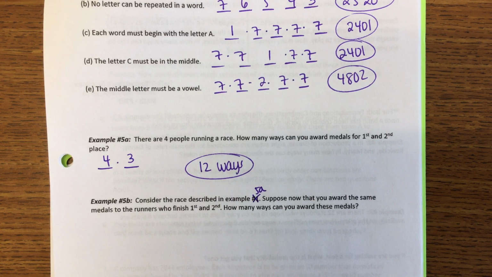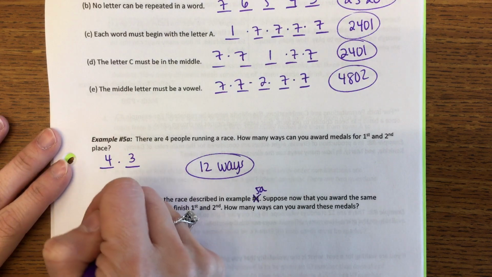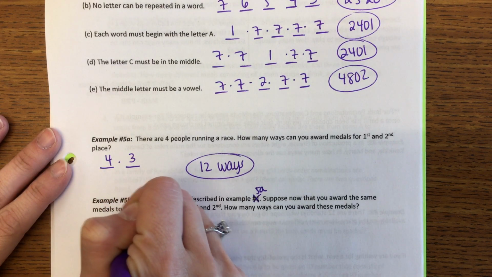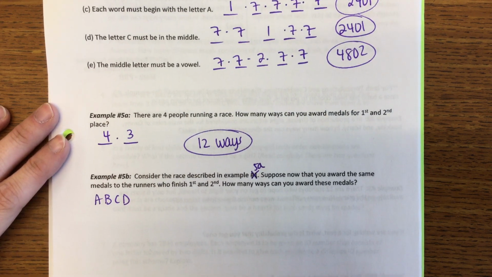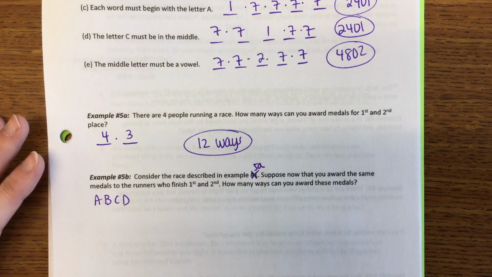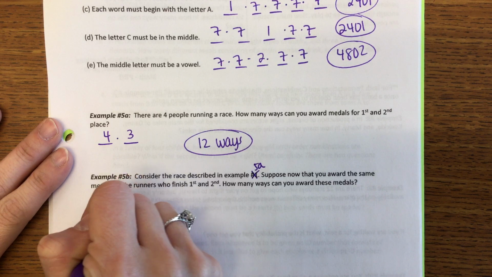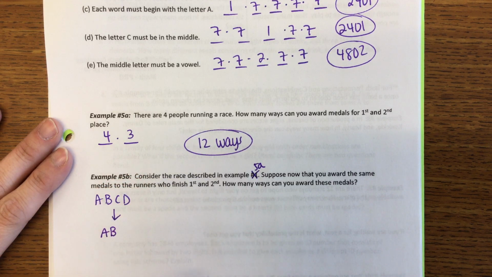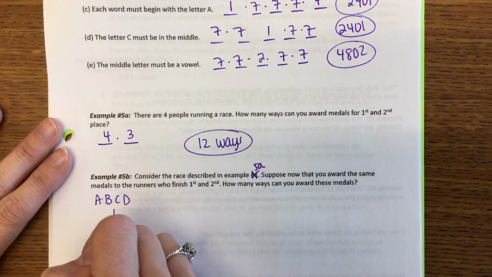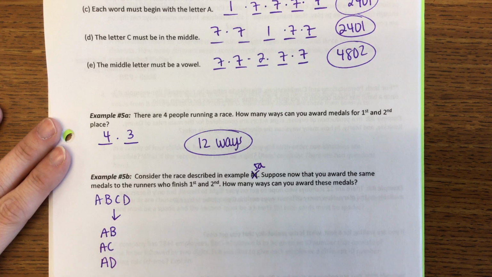What did we do with the very first example on the previous page when we didn't know how to do the calculation? We drew a picture. So we have 4 runners. Let's call them A, B, C, and D. We're looking at all the ways that people can come in first and second together. That would be runners A and B, A and C, A and D.